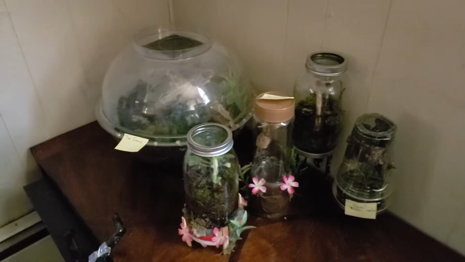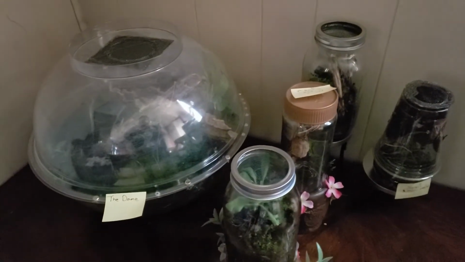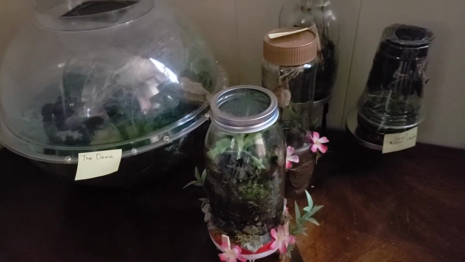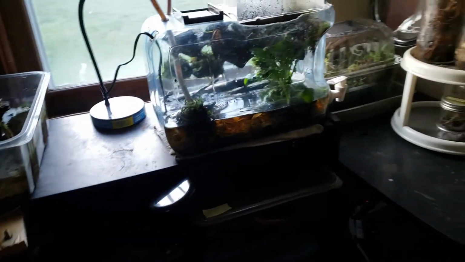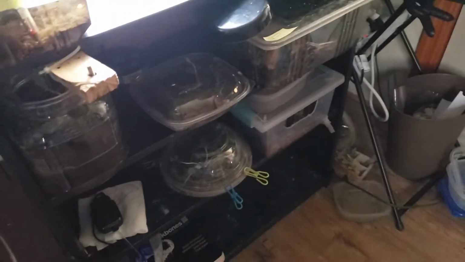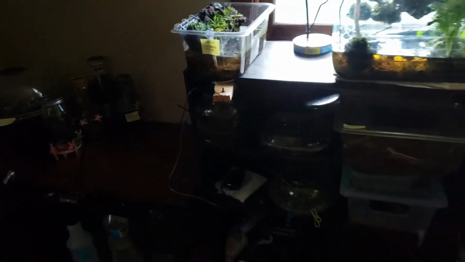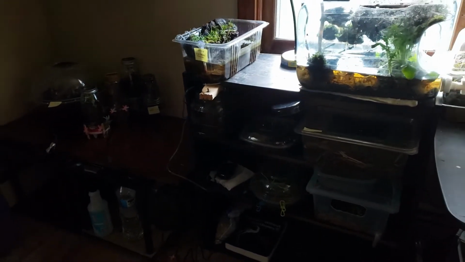I added a couple of smaller mason jars and such, and I call them my miniature worlds. Okay, so basically that's going to be an important part of the channel, is I'm going to document all the little critters and things that develop within these little worlds. And of course this is going to present some challenges to filming.